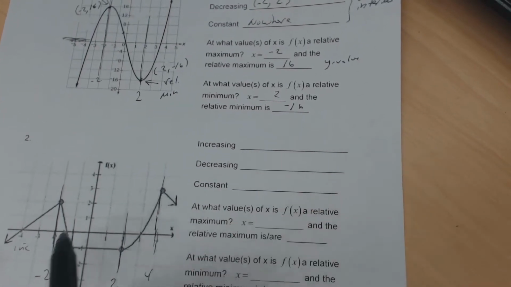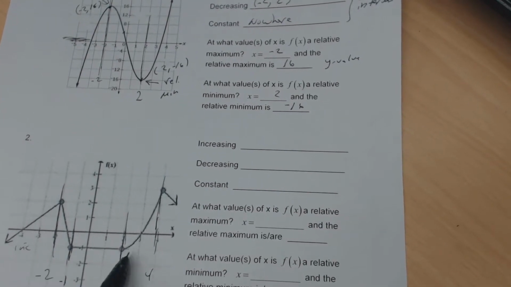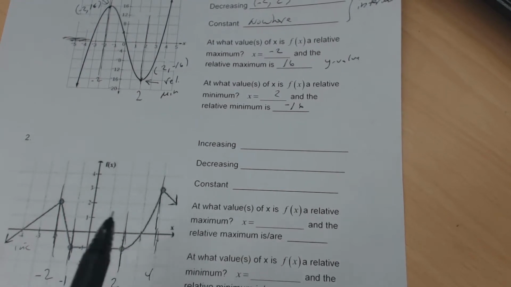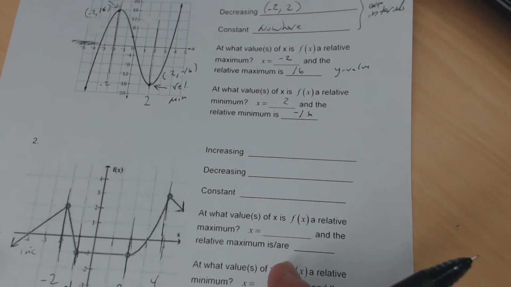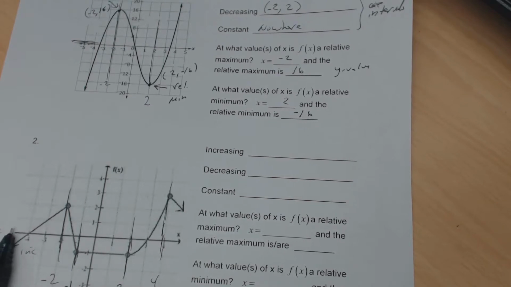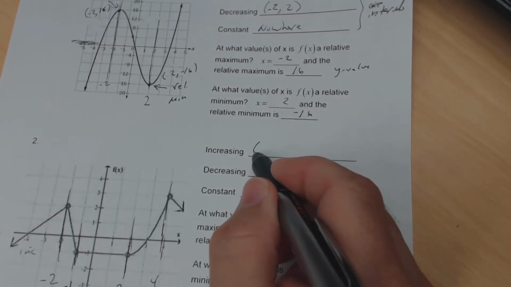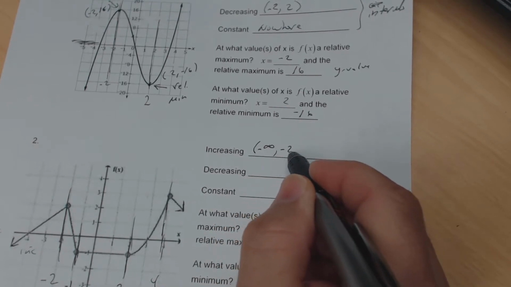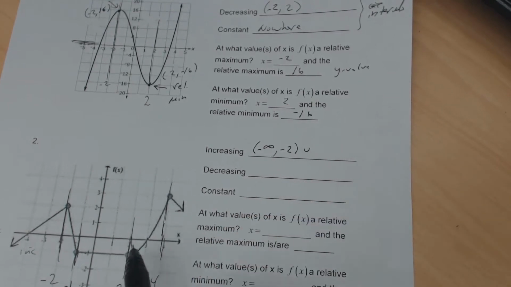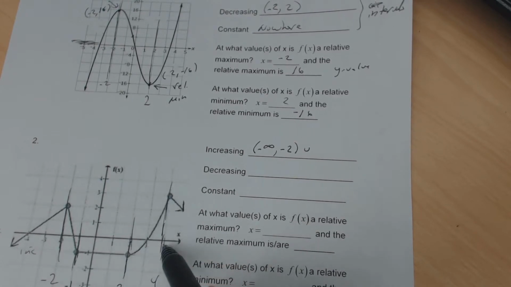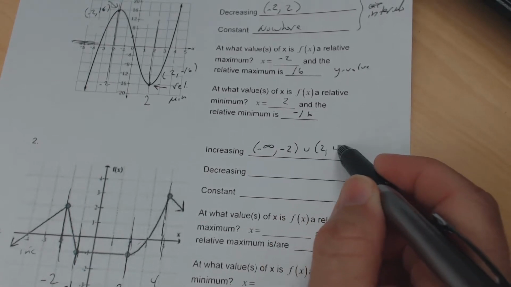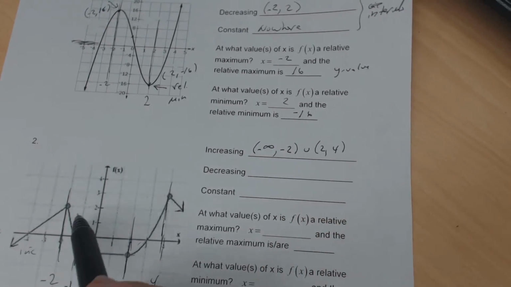So where's it increasing? Well, it's increasing here and here. There are two open intervals where it's increasing. So it's increasing from -infinity to -2, union, and it's also increasing from 2 to 4. So from x equal 2 to x equal 4, your y values are increasing. It's decreasing in two intervals.